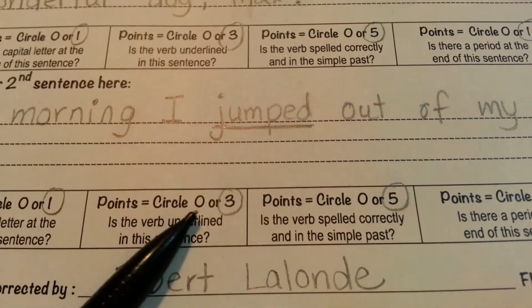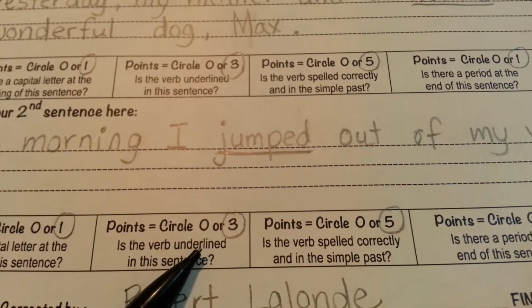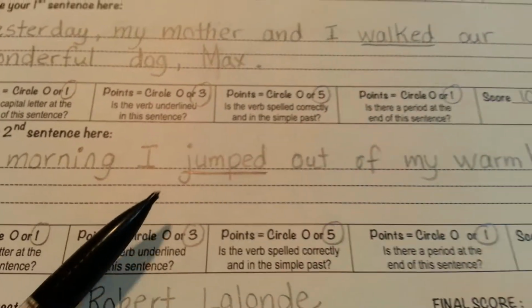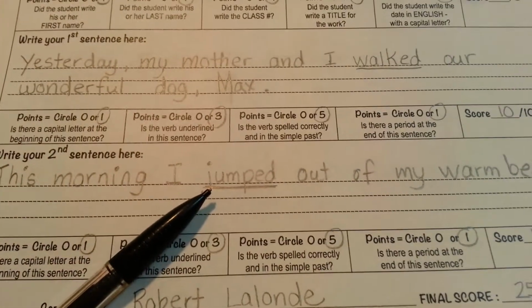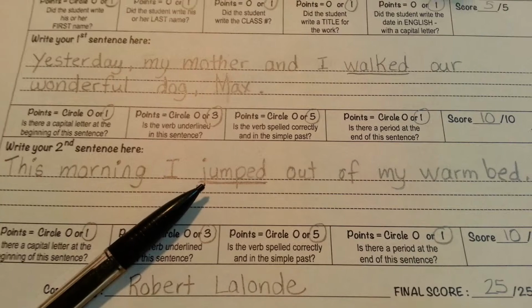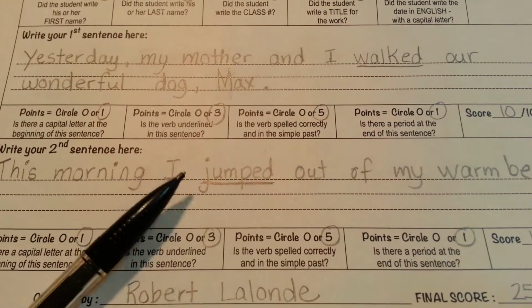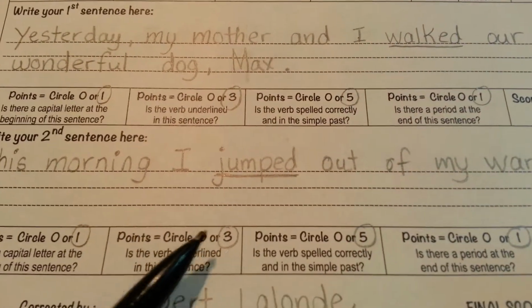Next, circle 0 or 3. Is the verb underlined in this sentence? Well, there is a word underlined. Is the word a verb? Yes. And so, congratulations, you got 3.